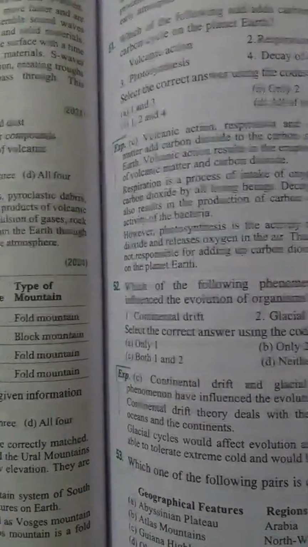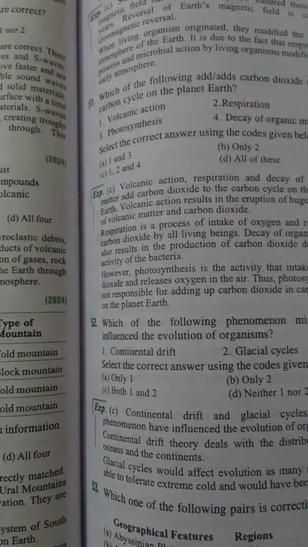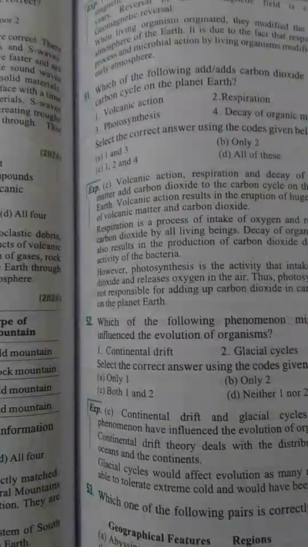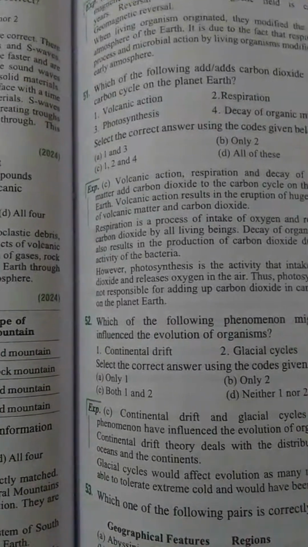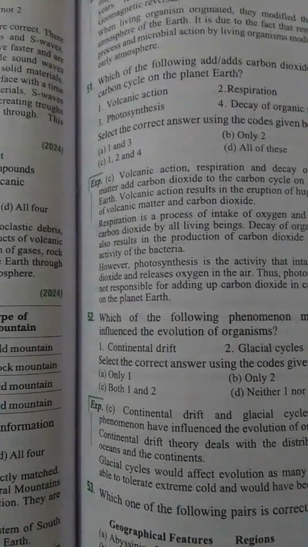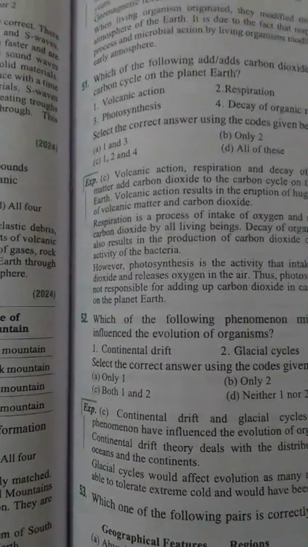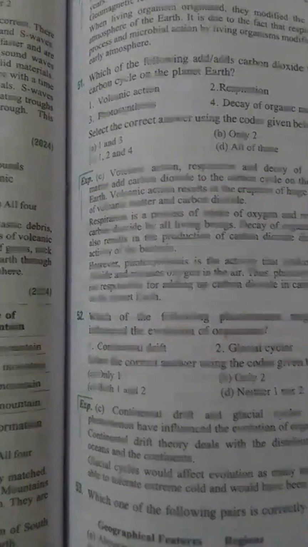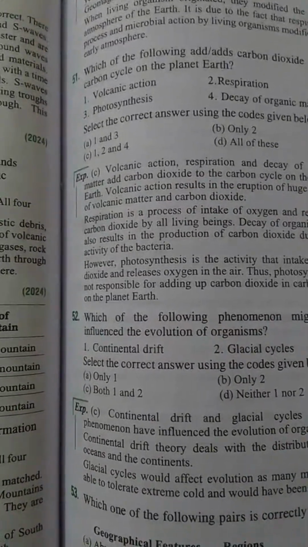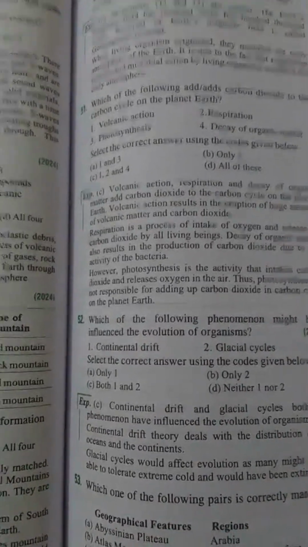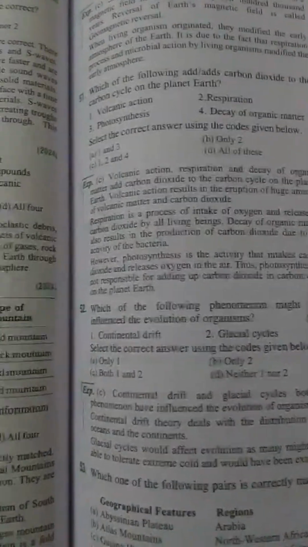Add carbon dioxide to the carbon cycle on the planet Earth. Volcanic action results in the eruption of a huge amount of volcanic matter and carbon dioxide.